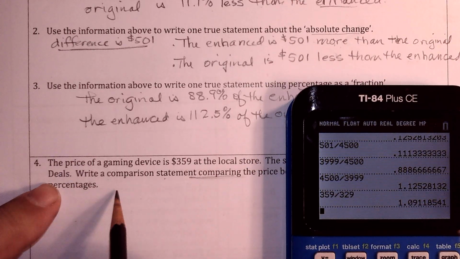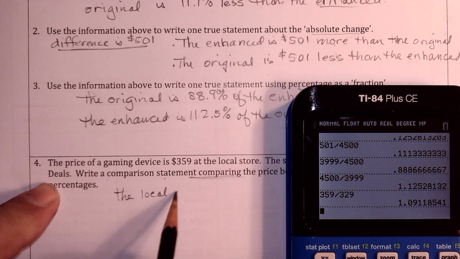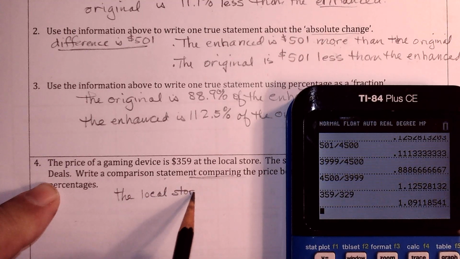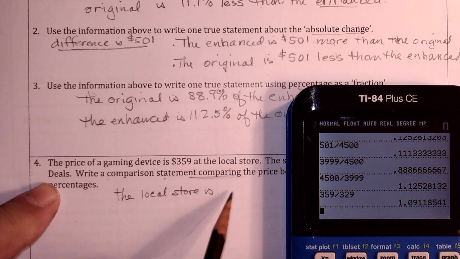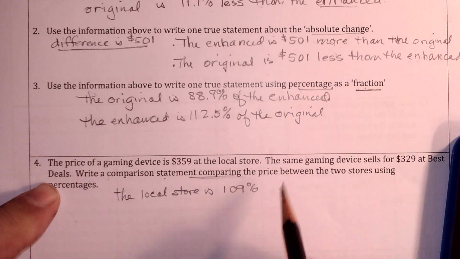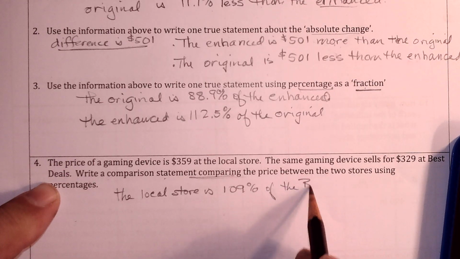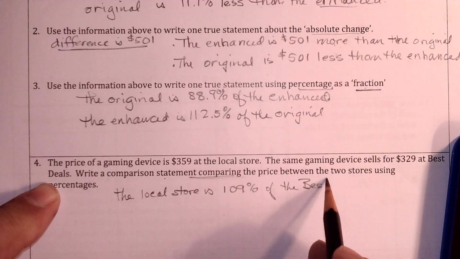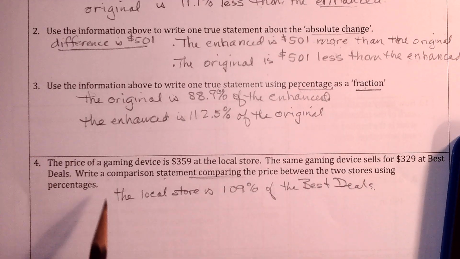So the local is 109% of the best deals. I could write it that way.